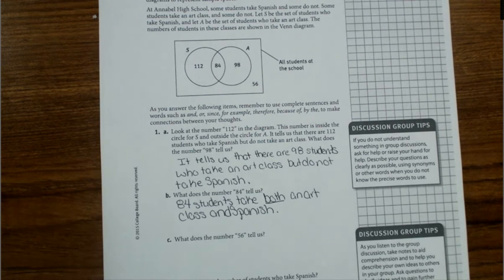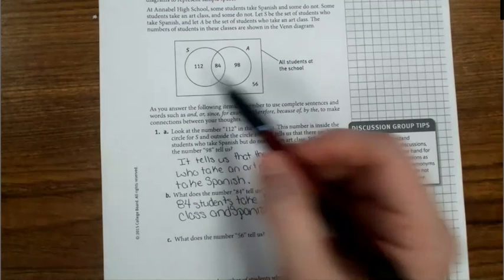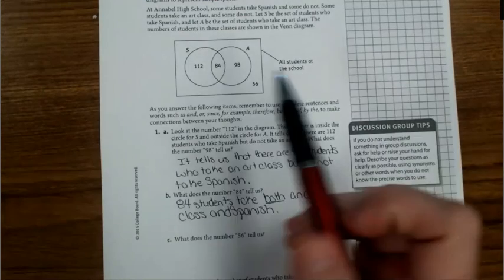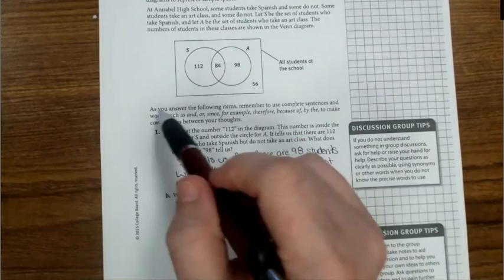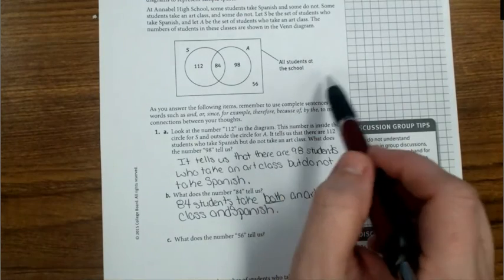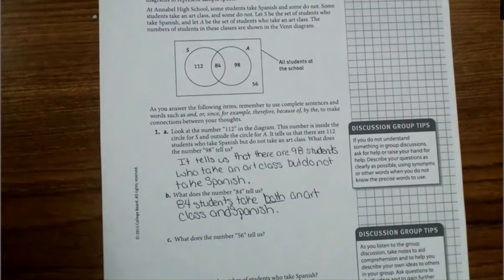And number 56, notice its location. It's outside both circles. But notice that it's got a rectangle and it says everything inside the rectangle are all the students at the school.